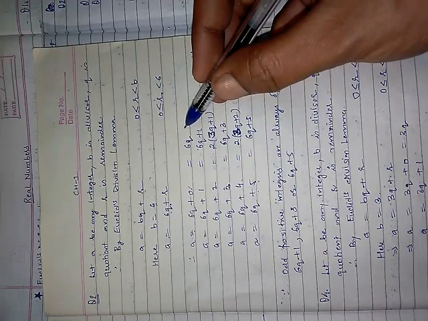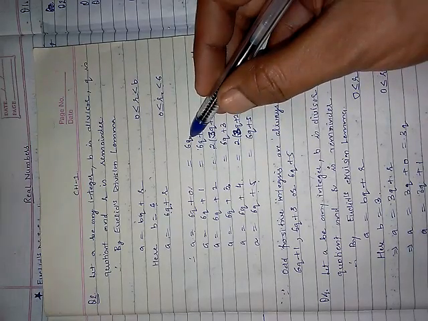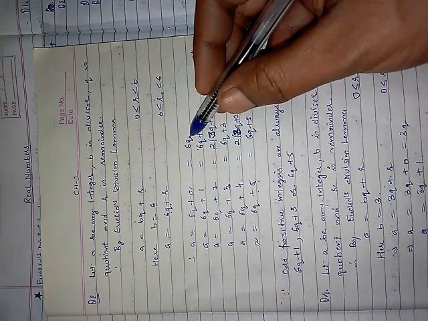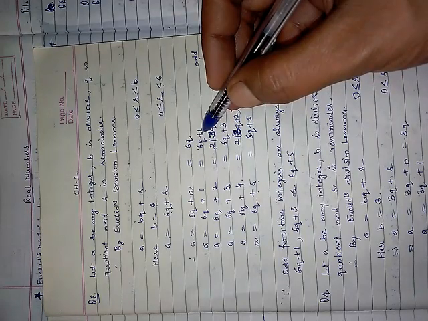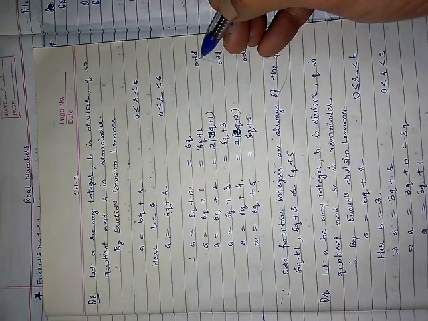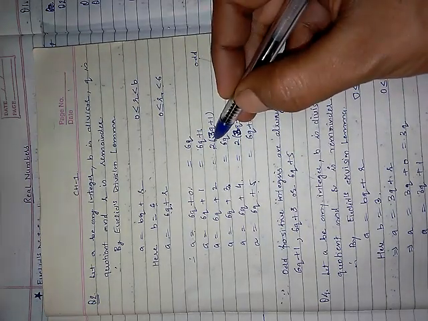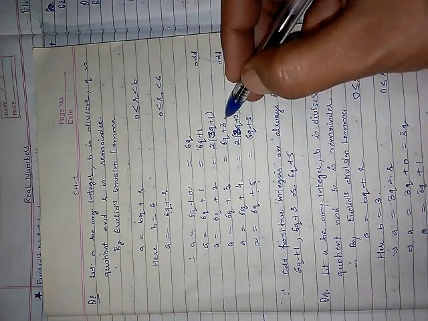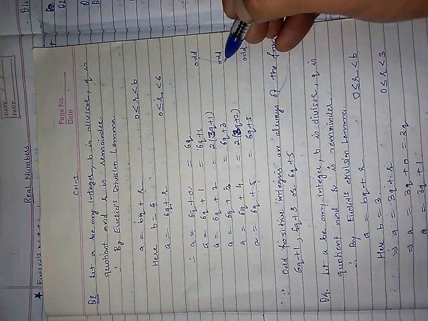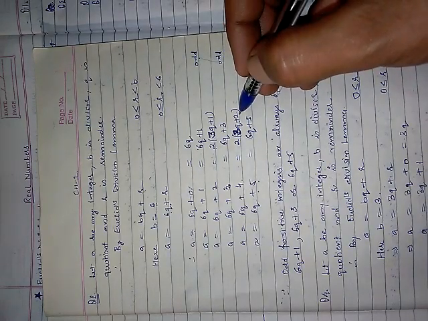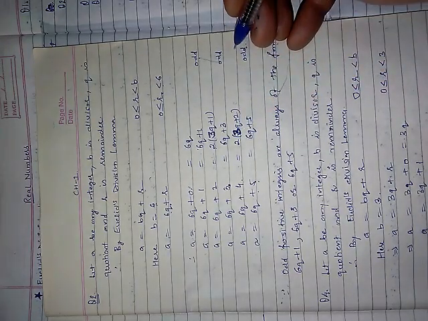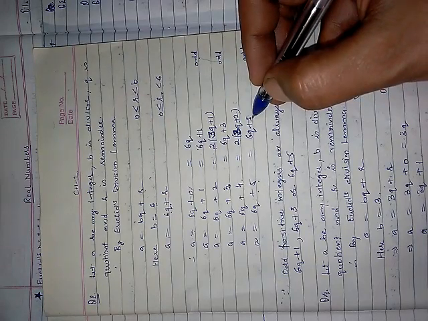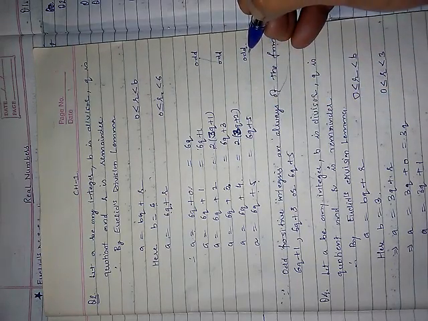Now you can see 6q is divisible by 2, it means this is an even number. 6q plus 1 is not divisible by 2, therefore it is an odd number. Next one, 2 is common, it can be divided by 2, this is an even number. Next one, not divisible by 2, this is an odd number. Next one, can be divisible by 2, it is an even number. The last is not divisible by 2, therefore it is an odd number.